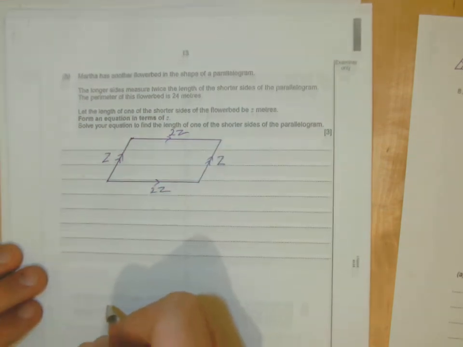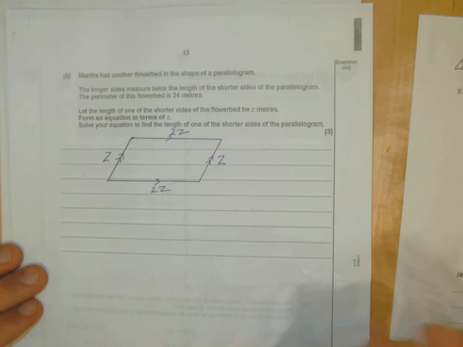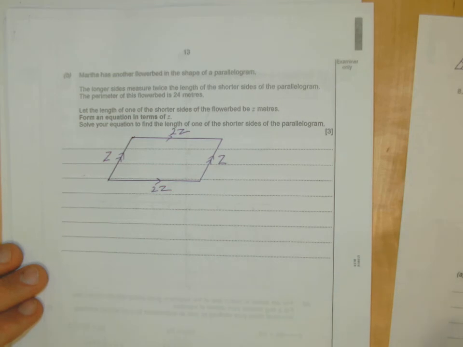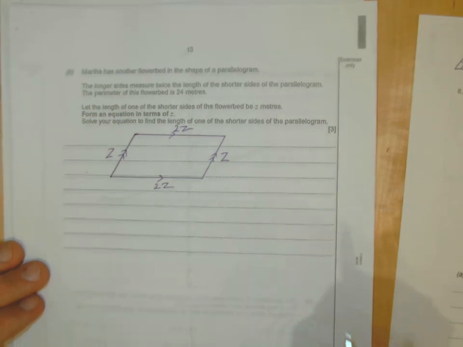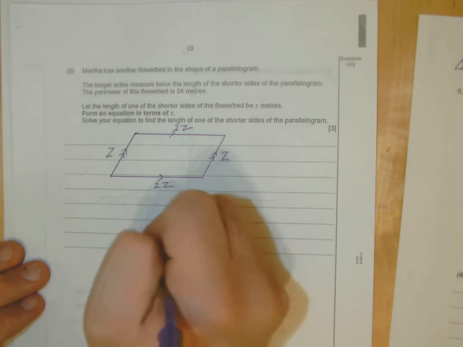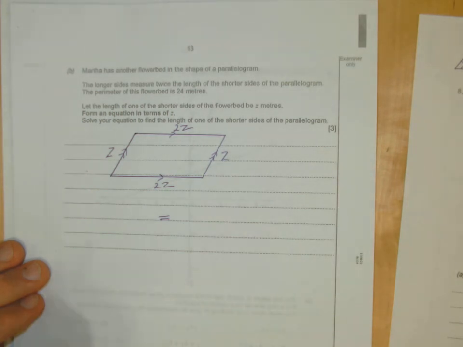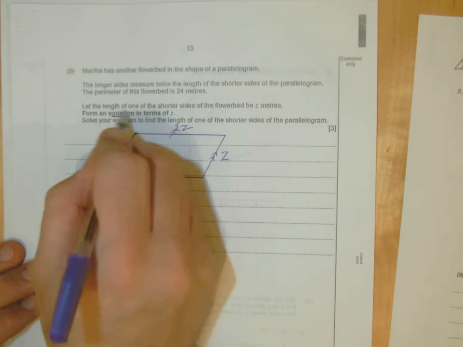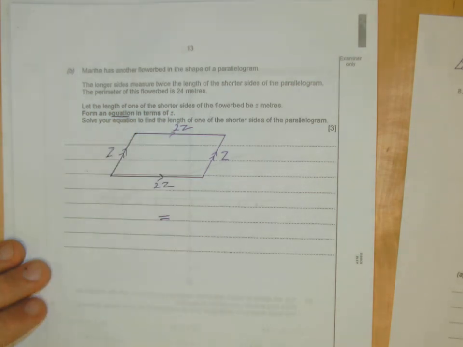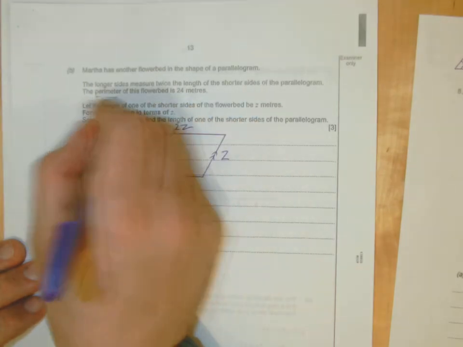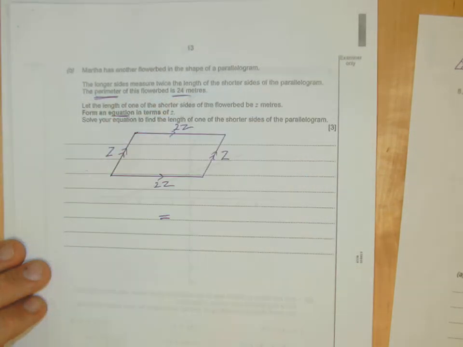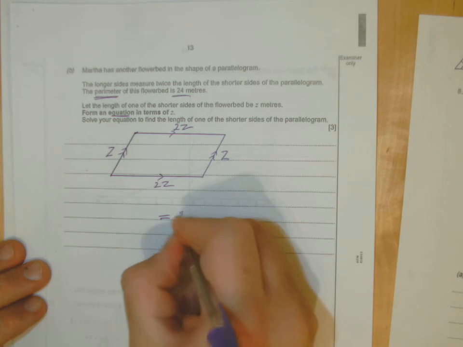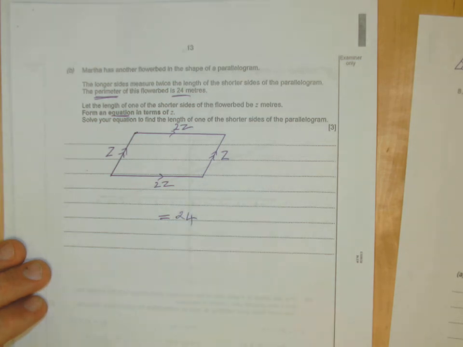So it says then, write down an equation in terms of Z. Well, where are we getting that from? Where are you getting an equation from? Remember, with an equation, it's going to be an equal sign. You see that word equal almost there in the word equation. It's got to be an equal. What's it equal to? Well, they're talking here about the perimeter equals 24. So let's put it equals 24.